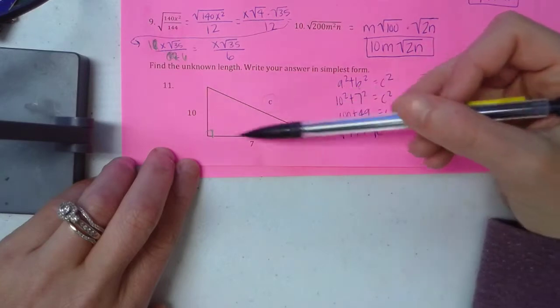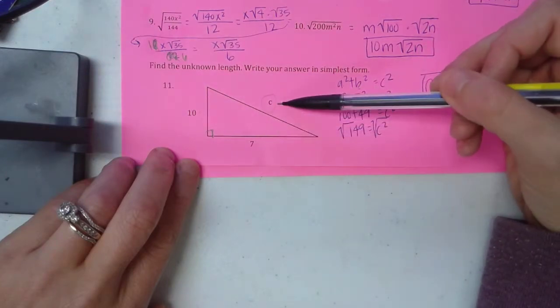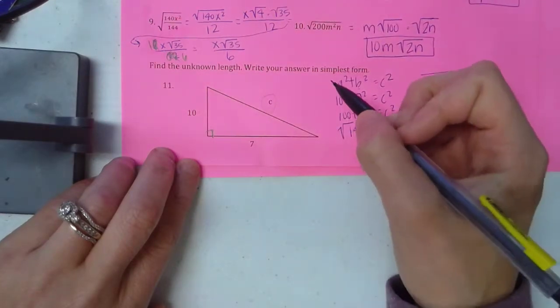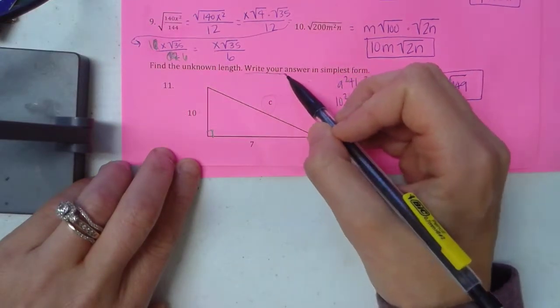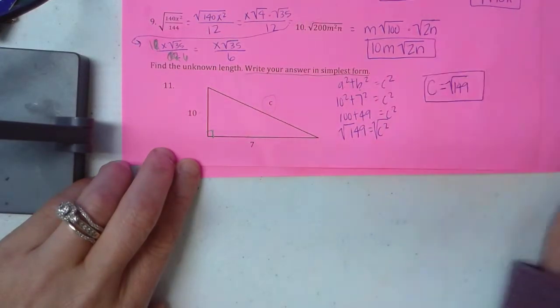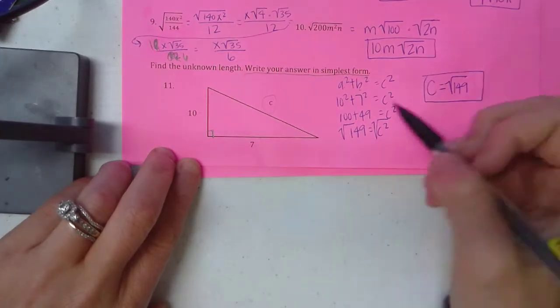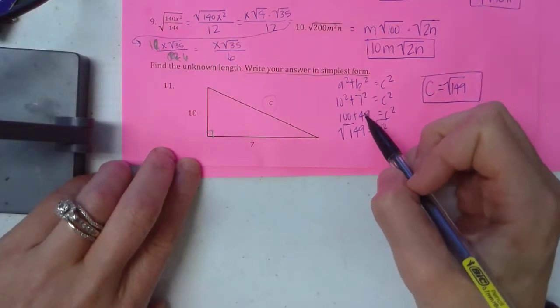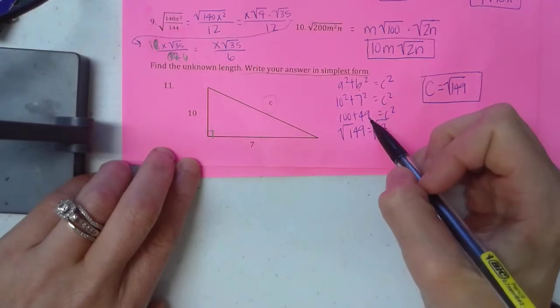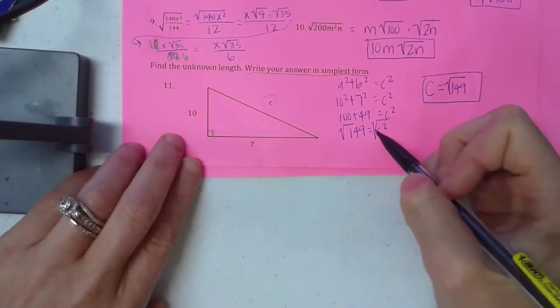So 10 squared plus 7 squared is equal to c squared. Notice your directions say write your answer in simplest form. This means you cannot get a decimal answer for your square root. You're going to have to break it down, okay, if you can. So I have 10 squared plus 7 squared, 100 plus 49. That gives us 149 equals c squared.